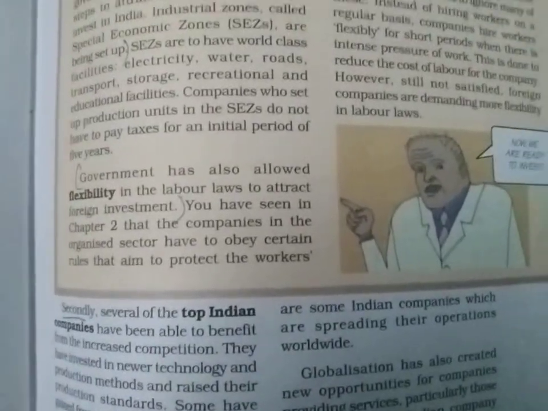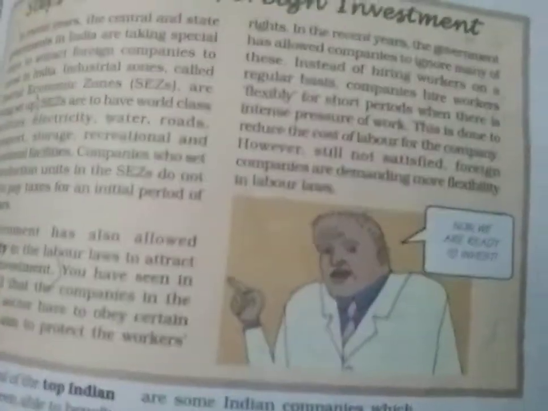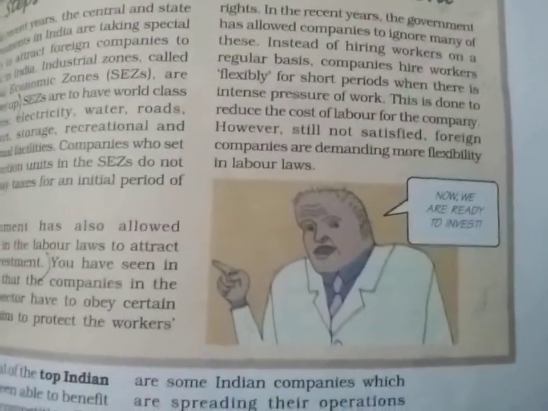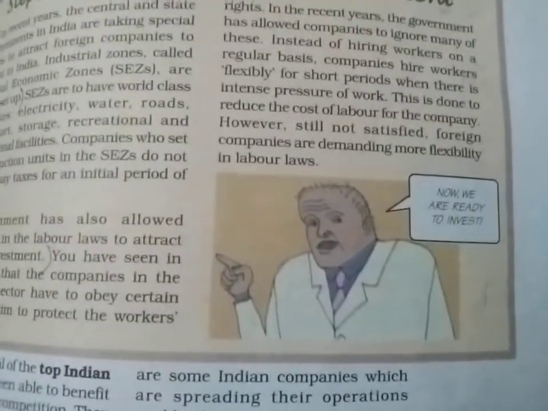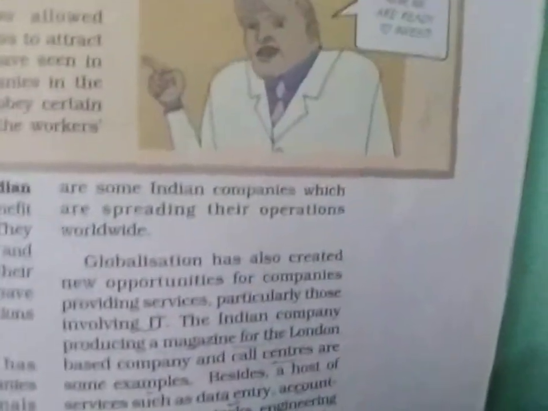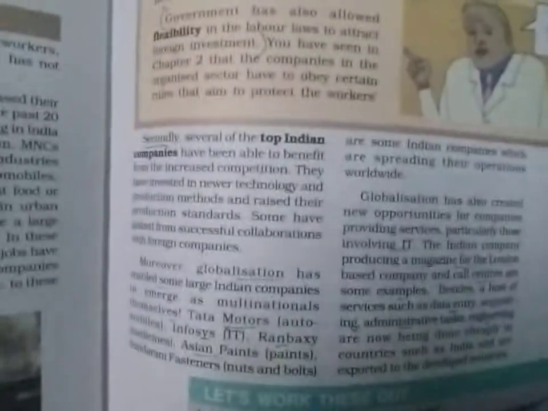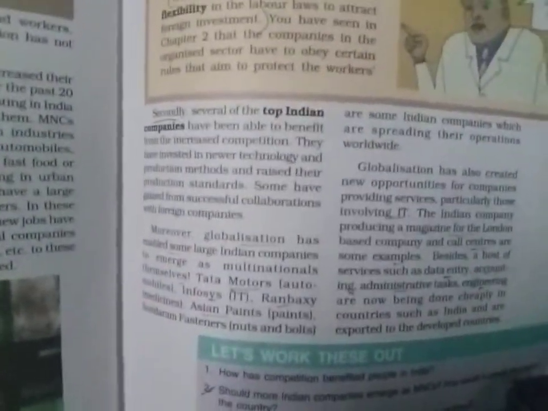So it is one type of pressure being created by the producers on the workers. So you cannot say that globalization is totally helpful and healthy. Next point.